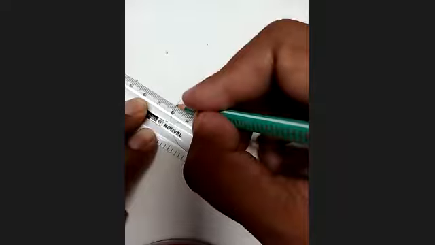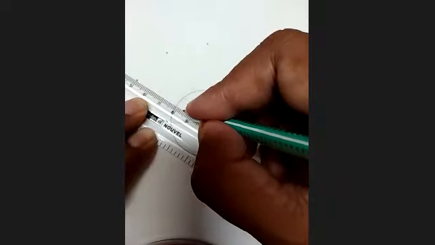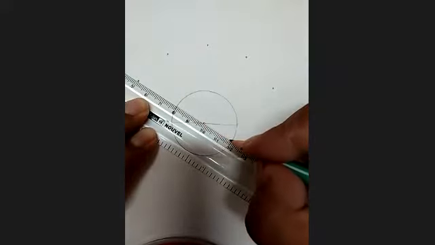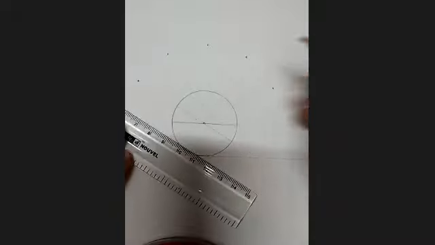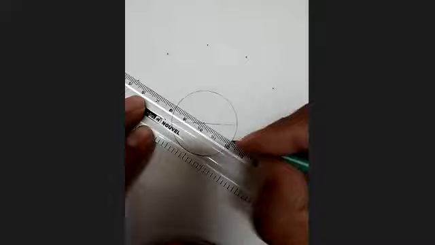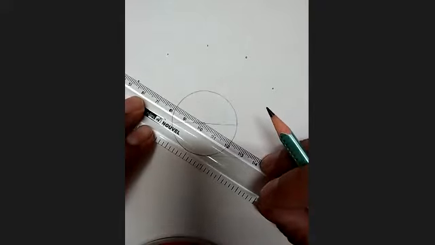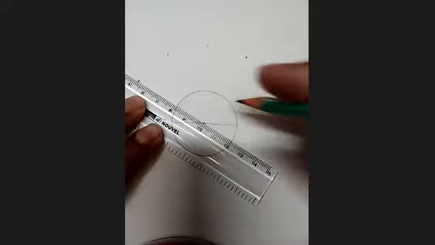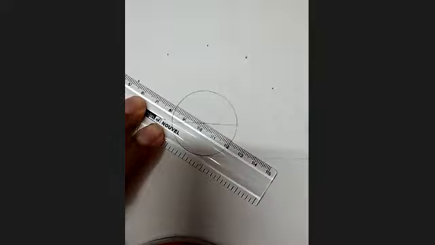And then within the circle only, end to end, you draw a line. So this way you will get the line. I will make it a little dark. Hope you understood this, right?